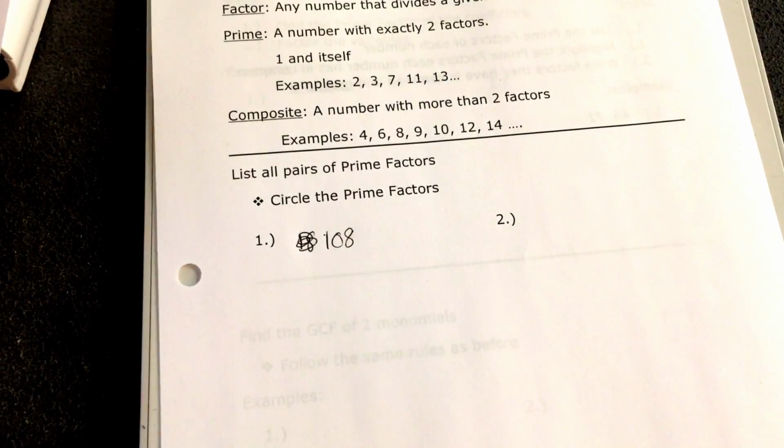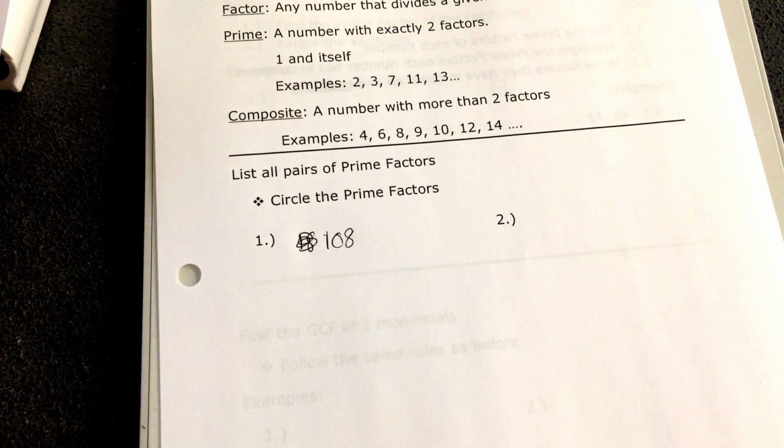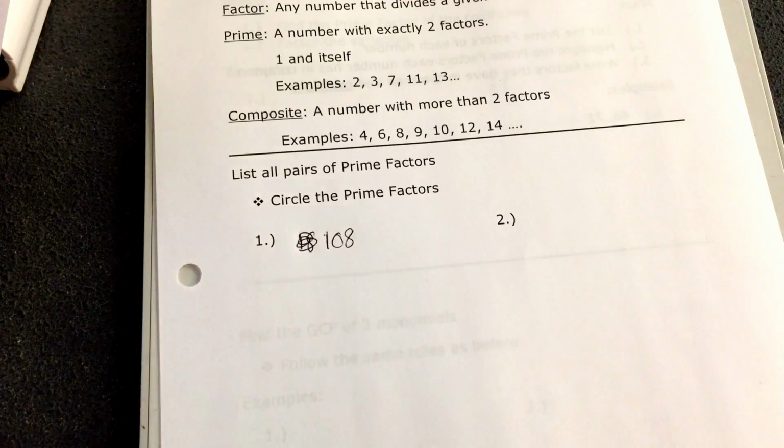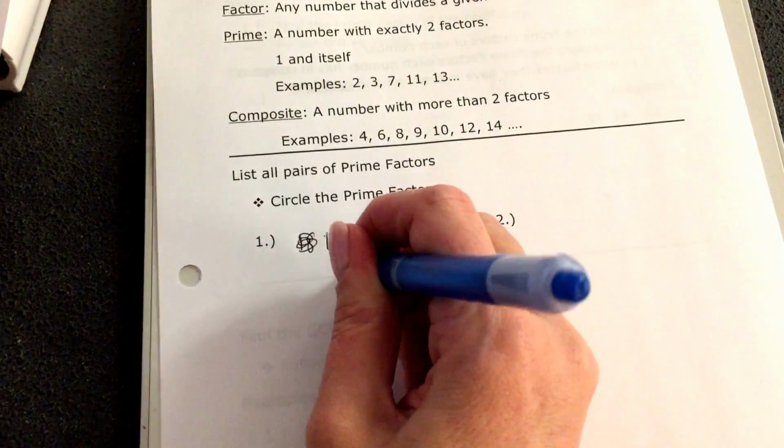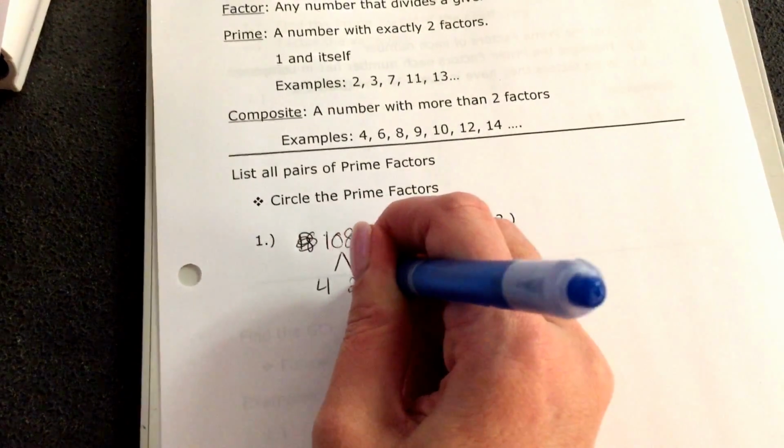Okay. 108. Now I'm going to factor 108. You can factor it any way that you want to. I always start with 2 times what, or 3 times what, or if there's 2 factors that automatically pop into my head, I use those. So our factor trees might be different, but at the end they're going to be the same. Does that make any sense? Okay. So 108, I automatically think of 4 and 27.